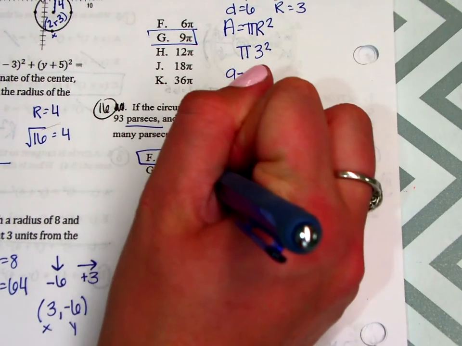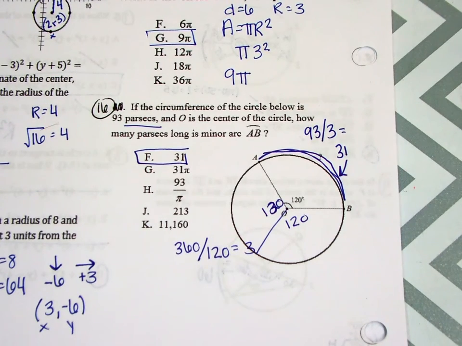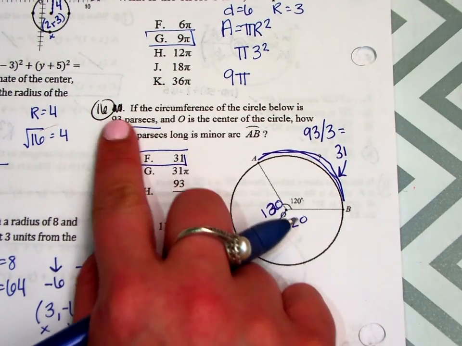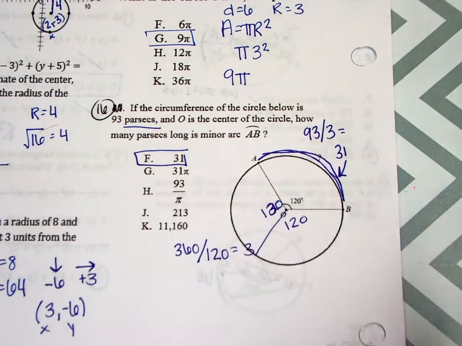Now, it's not answer G. It's not 31 pi because there's no pi in this problem. It's just parsecs. So it's a different unit of measure. So I found the total, divided it, and figured out it was a third of the circle. So I divided the circumference into a third.